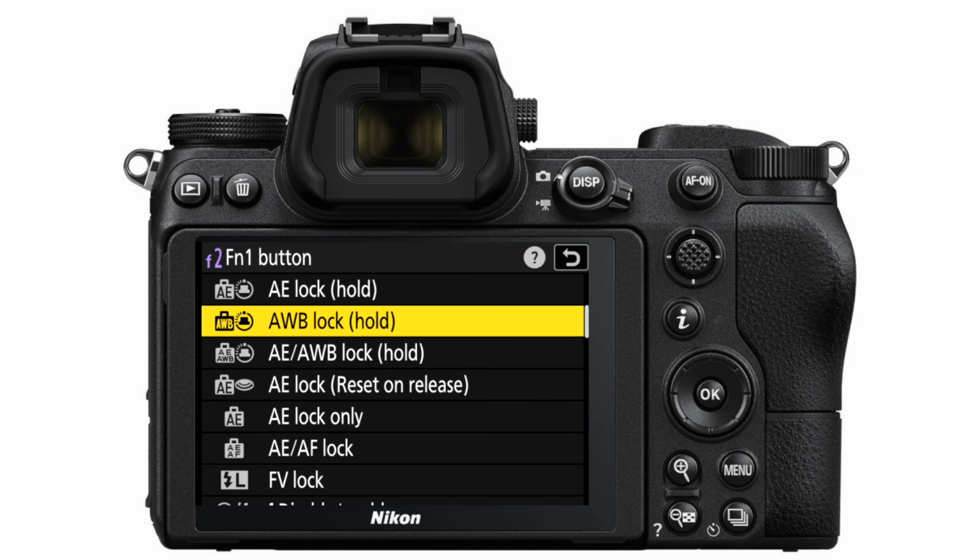But if you use the Kelvin white balance option, those white balance corrections are going to be locked in, and you're going to have consistent colors from one photo to the next. There is an auto white balance lock option in Nikon cameras. We don't have time for that today, but that is there if you do want to explore locking in your auto white balance.